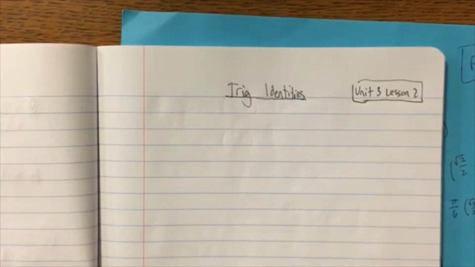So an identity is just any statement that's always true, like 2 plus 2 equals 4, or sine x divided by cosine x is tangent x. Things like this, okay? So basically I'm going to give you a list of things that you can use in these proofs. Some of them will be more obvious than others, but you'll want these written down somewhere so that you have a bank of tools to use when you start doing some of these proofs. So I want to break these down into 3 categories.